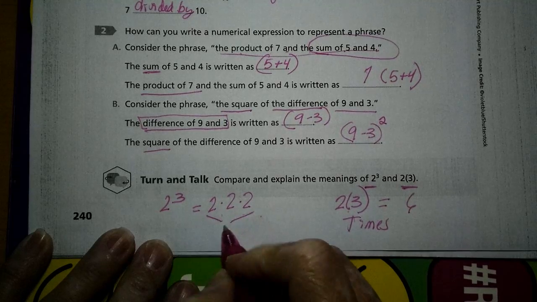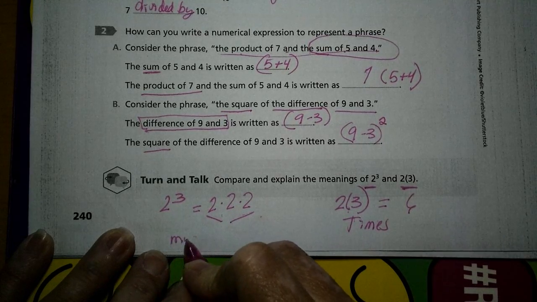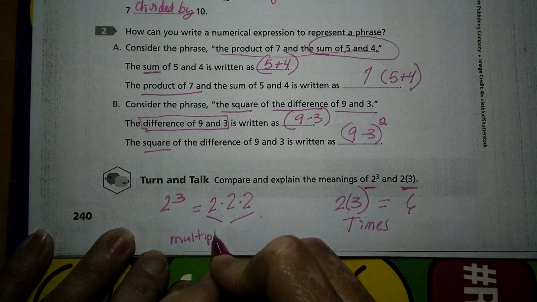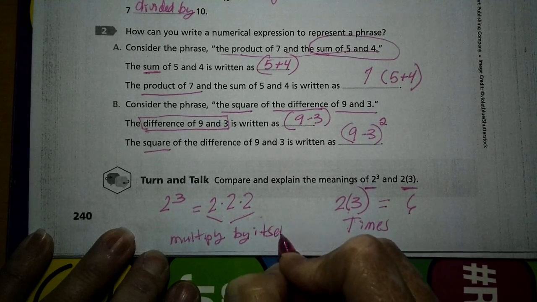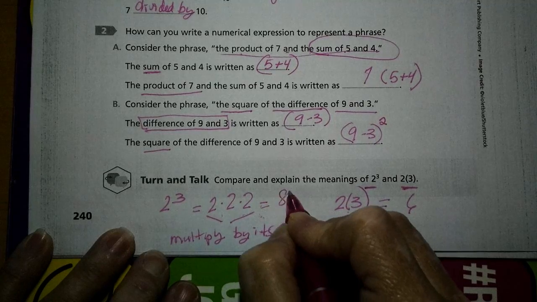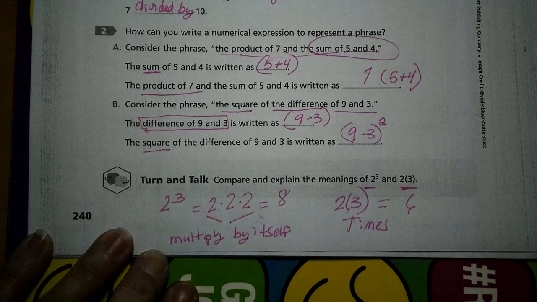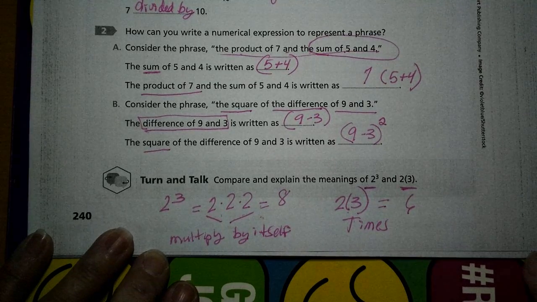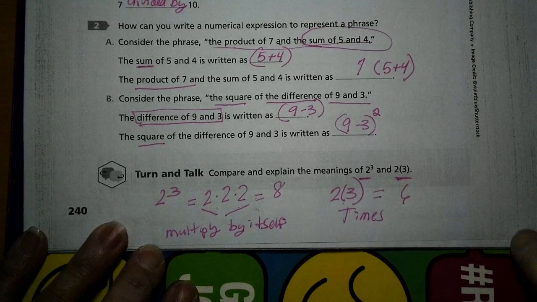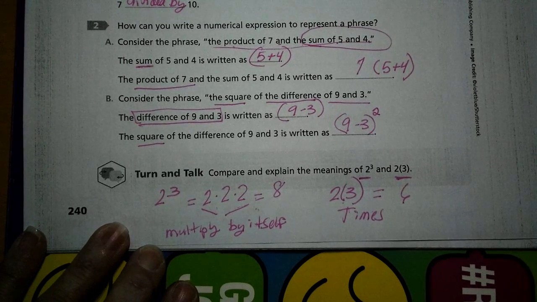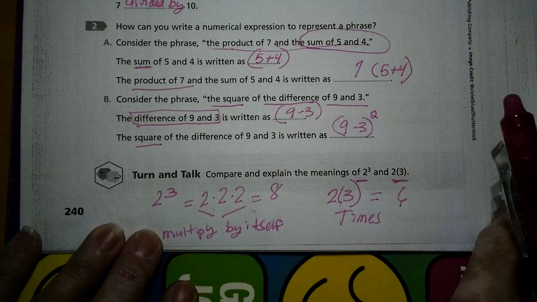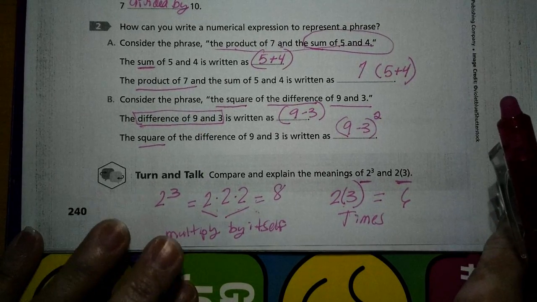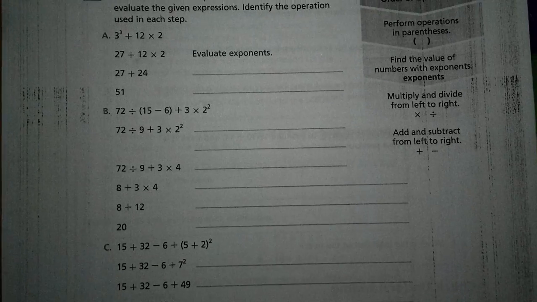And this means multiply by itself, right? And this one would give me 8. So that is the difference. They are 2 different values. Awesome. Questions on this page? No? All right, let's move to the step it out.